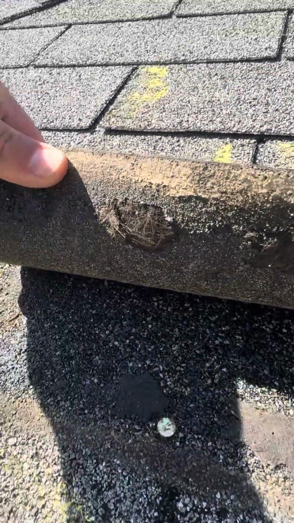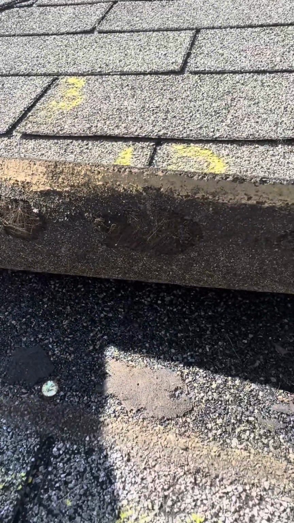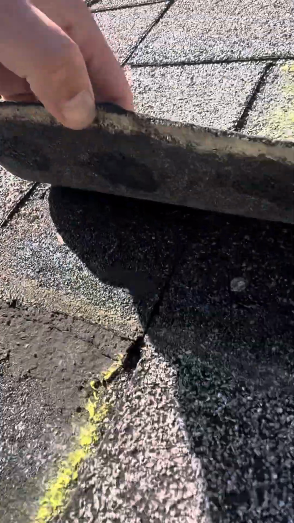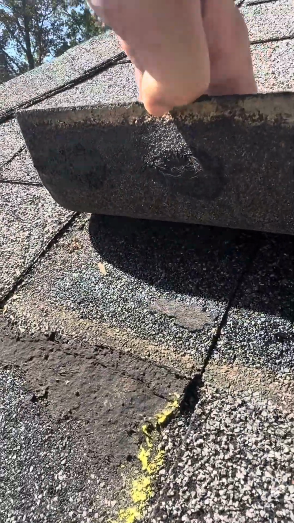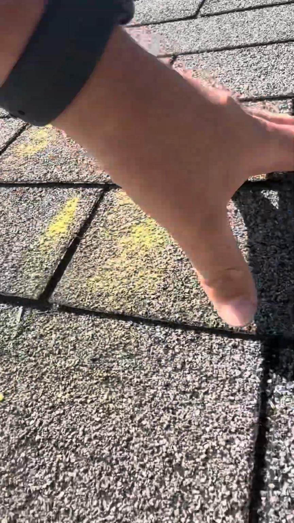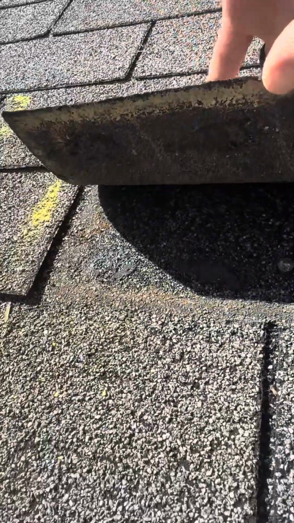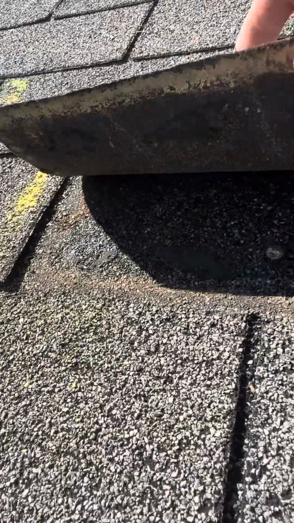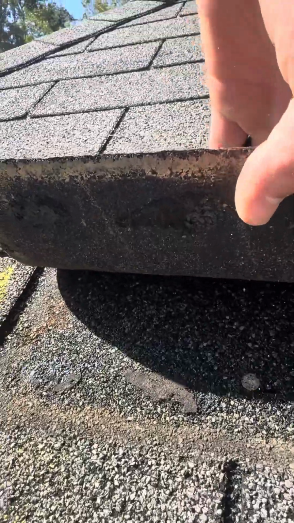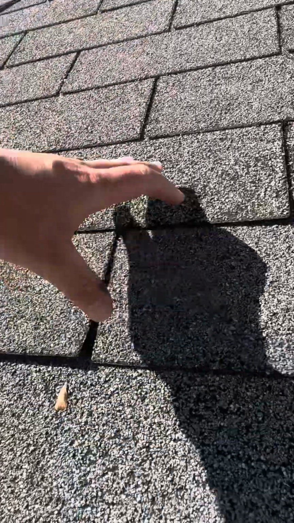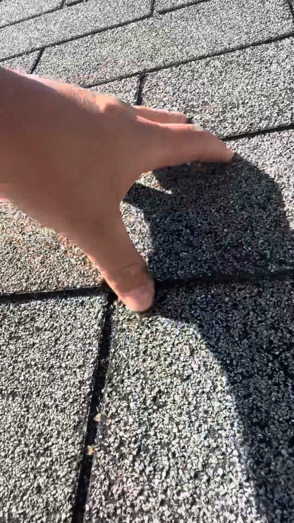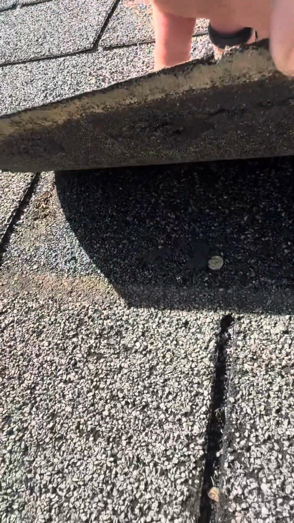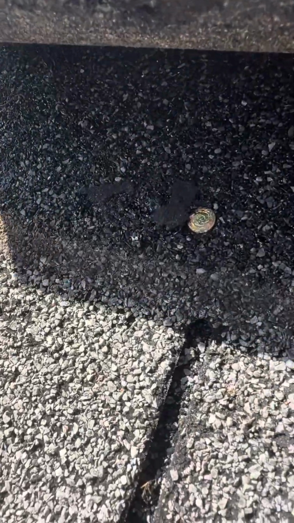Right there, you can see where that came from on that shingle. Right there. Okay. Trying to get the shade out here. There. Okay. That one's not too bad. There's a little bit right here. You can see that.